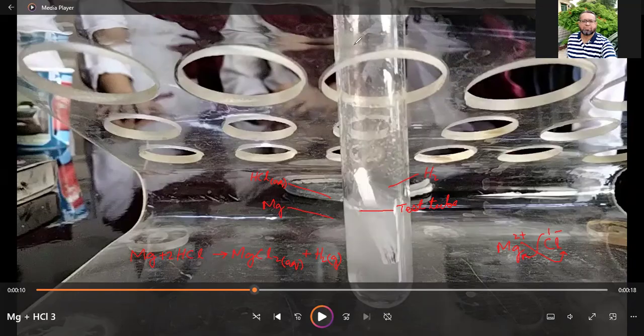You can use your thumb to cover the mouth of the test tube. Now see one more thing. This is the test tube where we have collected the hydrogen gas, where the reaction of magnesium with HCl was going on.